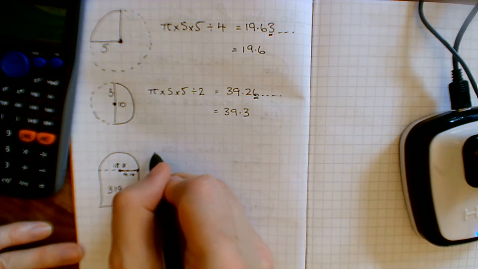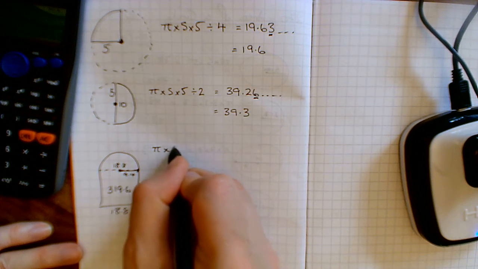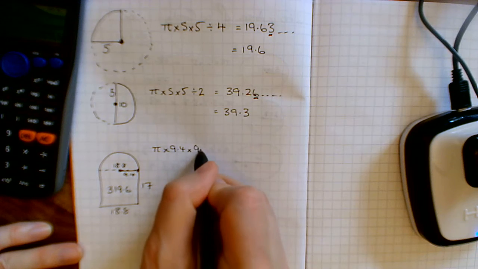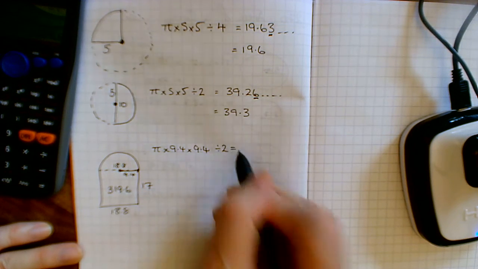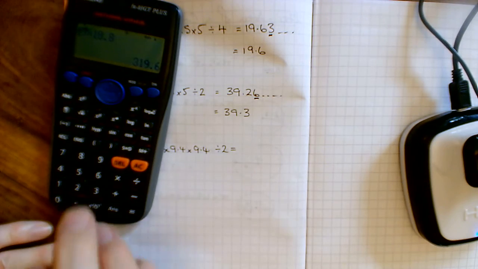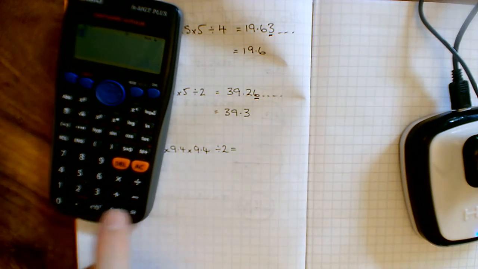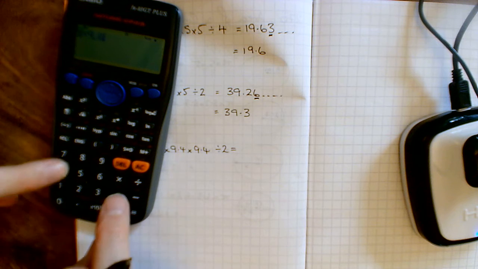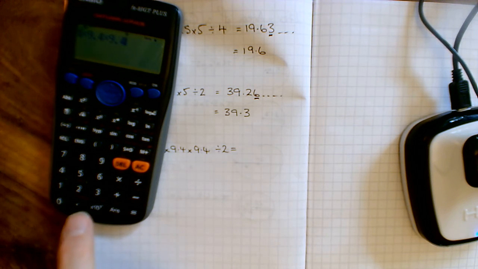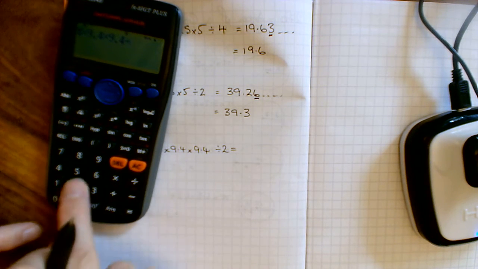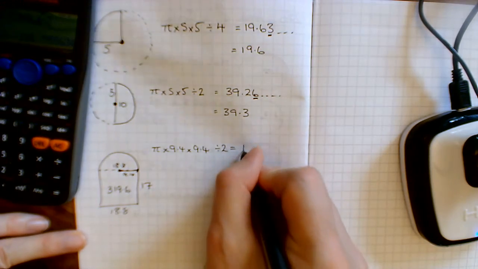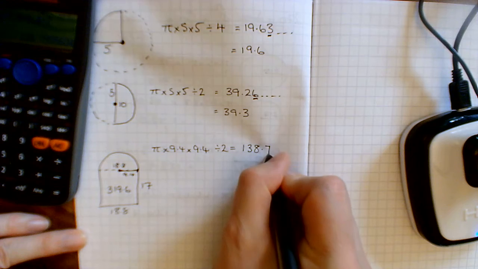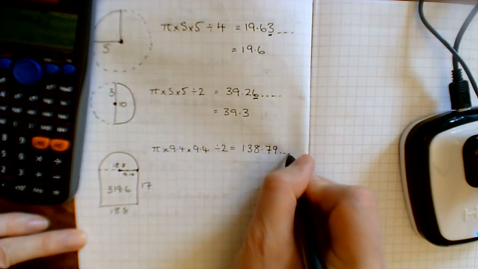So the area of this semicircle is going to be pi times 9.4 times 9.4, but it's only half of a circle, that's a full circle, so I divide that by 2. So let's have a look at that one. Shift pi times 9.4 times 9.4, and then I'll divide that by 2, and I've got 138.79, and that's just going to run off forever.